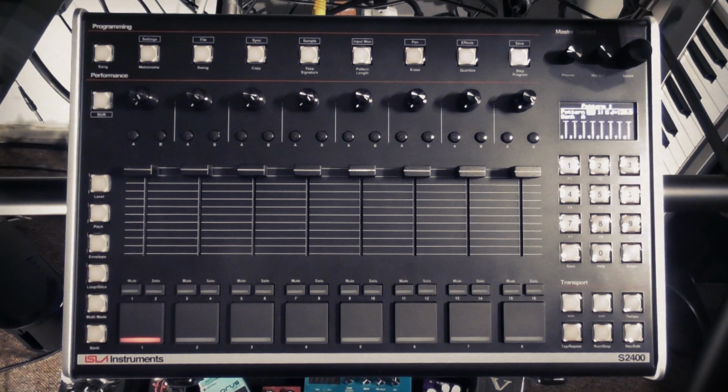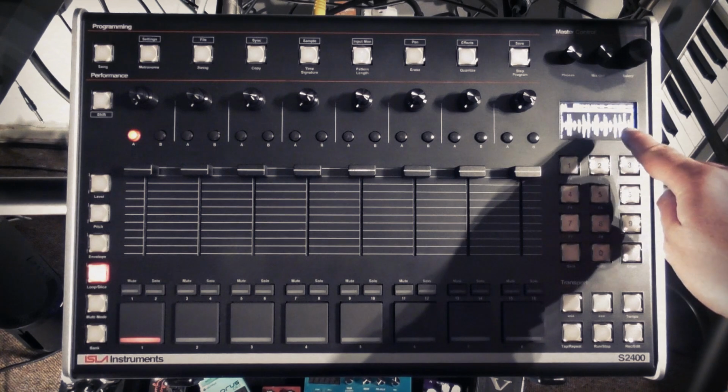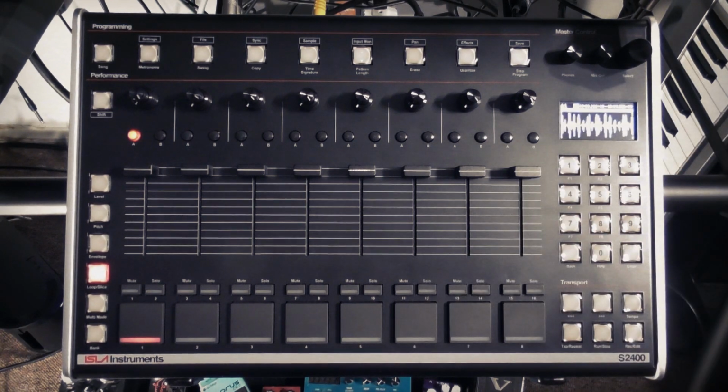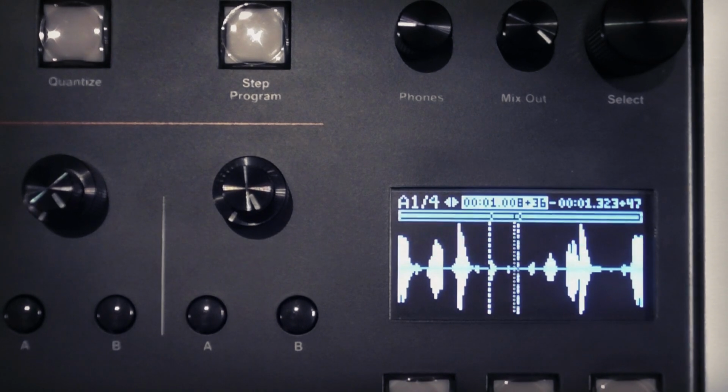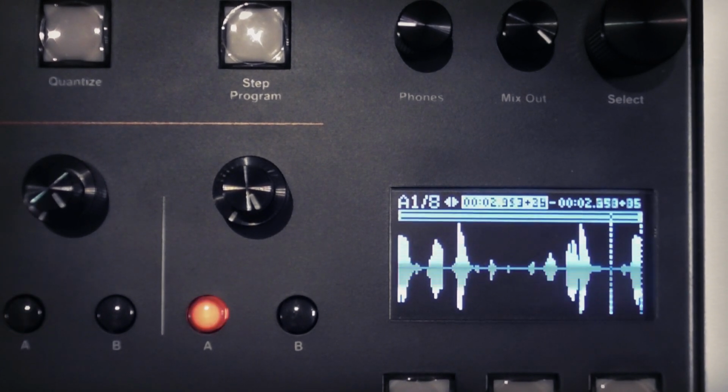Firstly, you can play sounds backwards on the S2400. To do this, assign a sound to a track, hit loop/slice, and that track's A button to bring up the wave editor. Press F7 and the sample will be reversed. You can still slice, edit and loop even when the sample is backwards. Plus, in multi-mode, you can reverse slices within a piece of audio and leave other slices untouched.